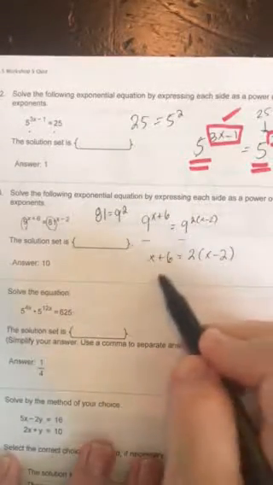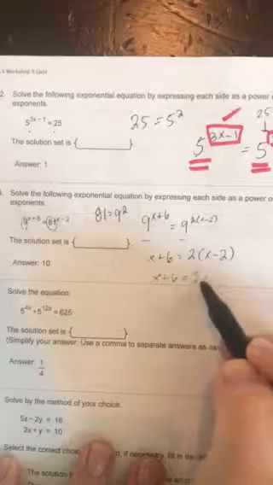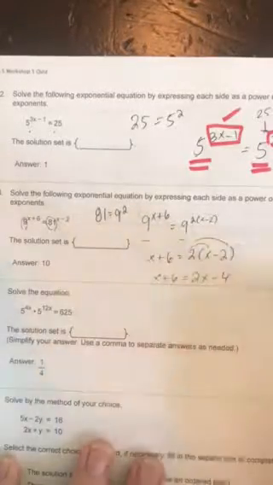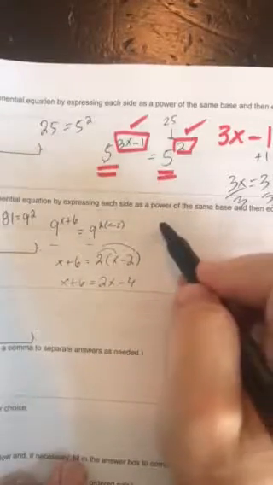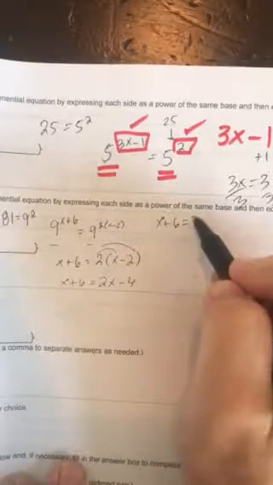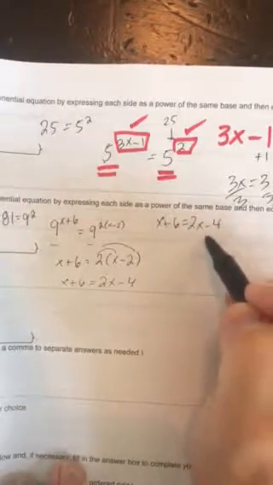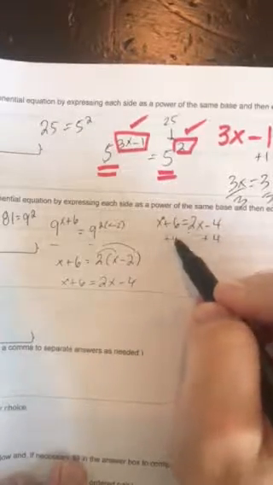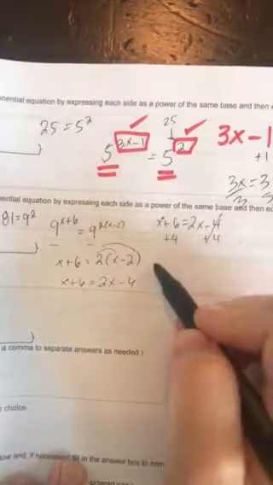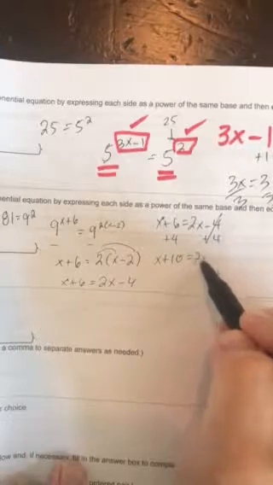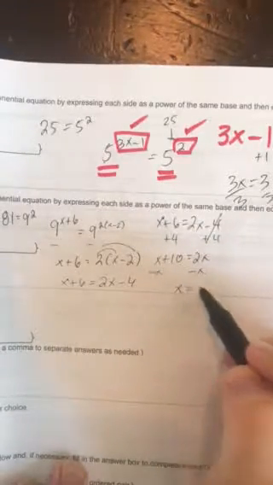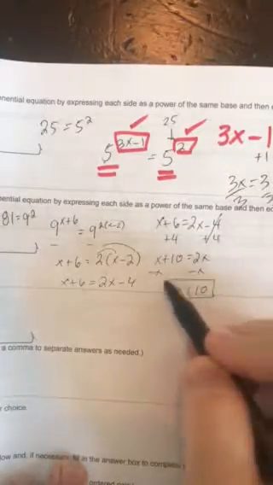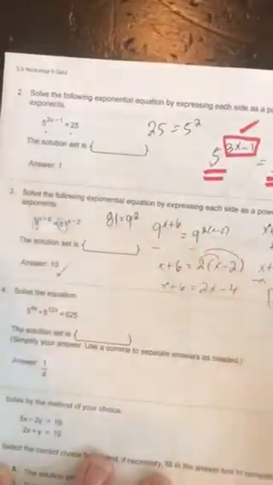So if I solve that, I get x plus 6 equals 2x minus 4 by distributing. And I have x plus 6, let's write it out again up here. So I'm going to add 4 to both sides, where I have x plus 10 equals 2x. Subtract x, and I get x equals 10. All right? And I get the same thing.